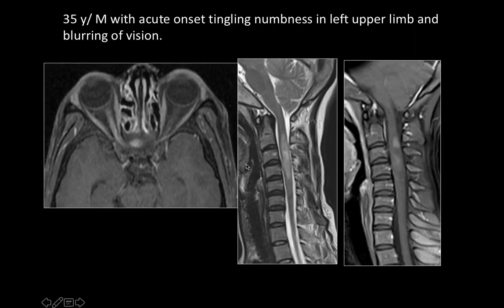This is a 35-year-old male who had acute onset of tingling numbness in the left upper limb with blurring of the vision. So this is the post-contrast axial image where we see enhancement of the intraorbital as well as intracanalicular segment of the right optic nerve along with a long segment of demyelination involving the cervical cord. The cord here is swollen and it shows patchy enhancement.